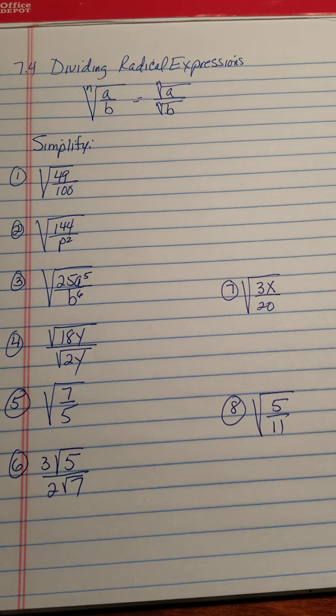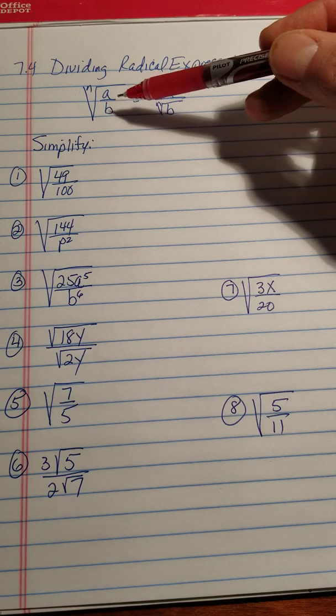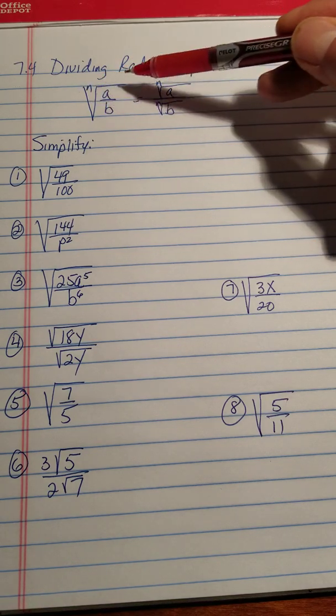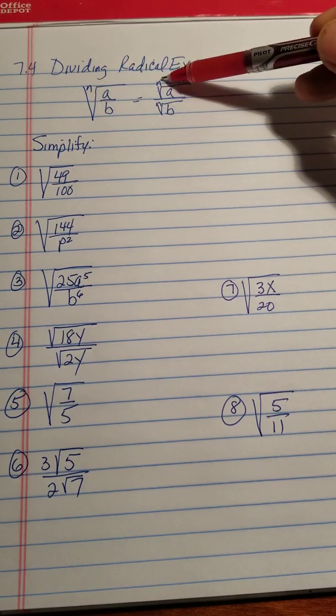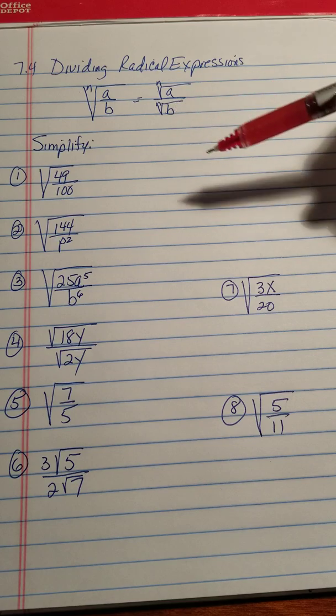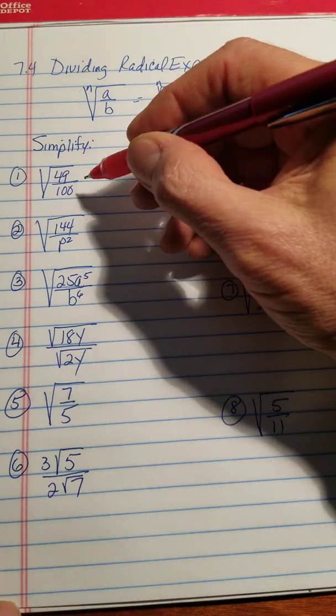This is called dividing radical expressions. So if you have a root of a over b to a certain radicand, you can actually split them like this. So you simply just do what it says.